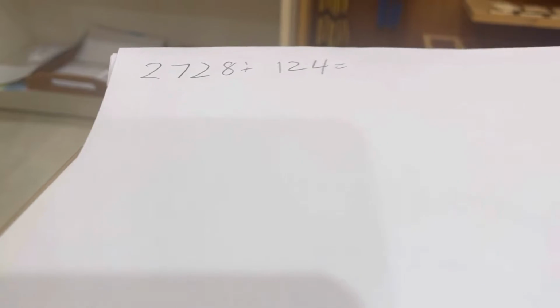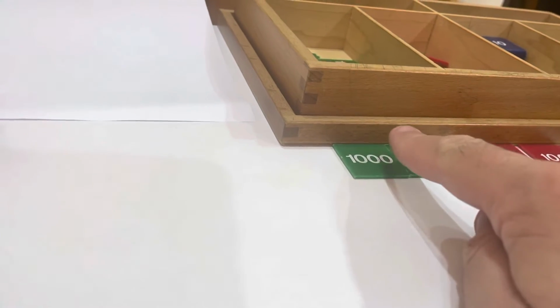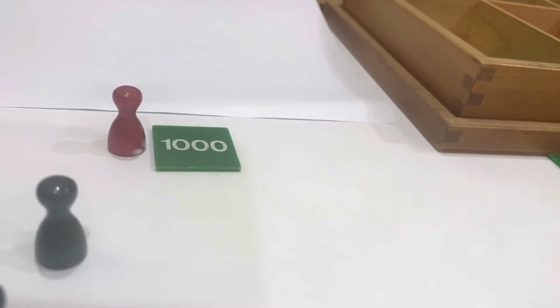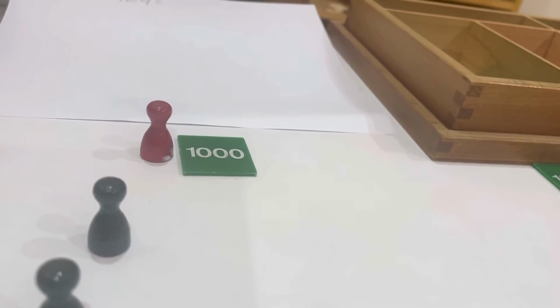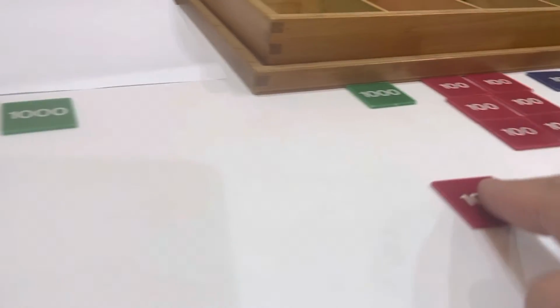All right, so we have 2,728 divided by 124. So what I'm going to do is this 1,000 goes with 100. These hundreds are going to go with the tens.